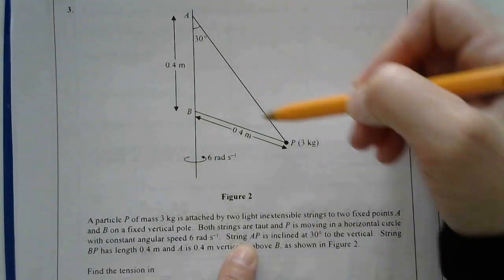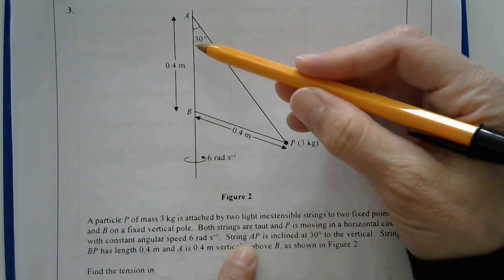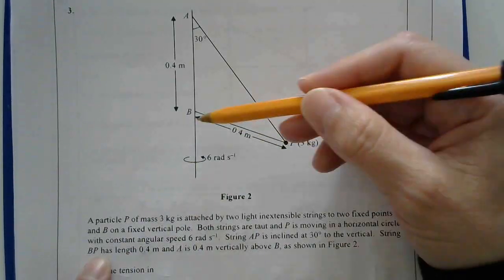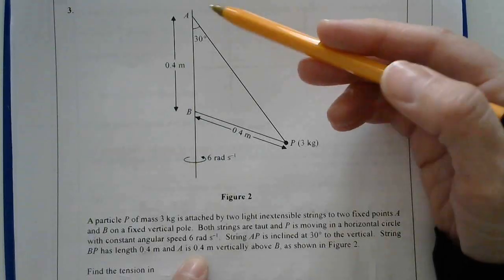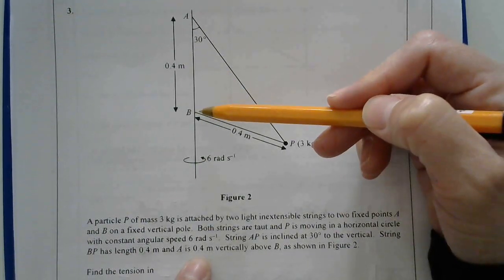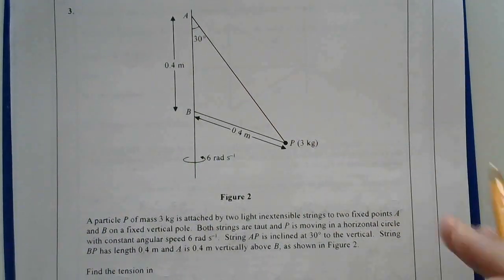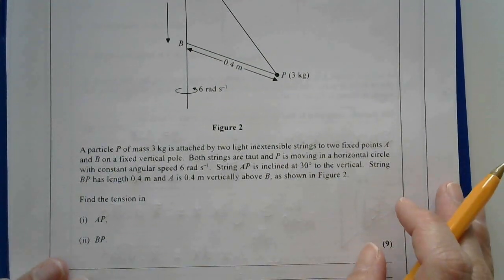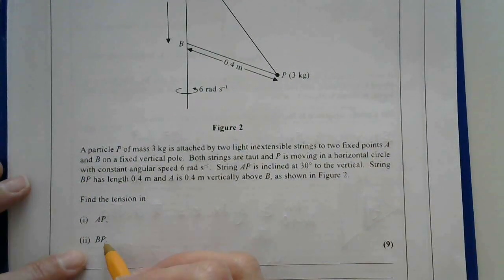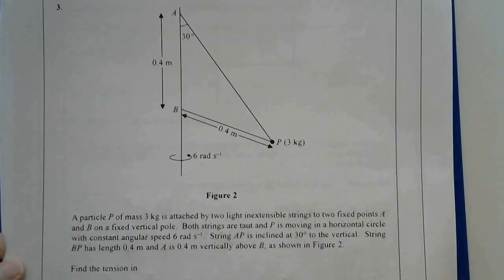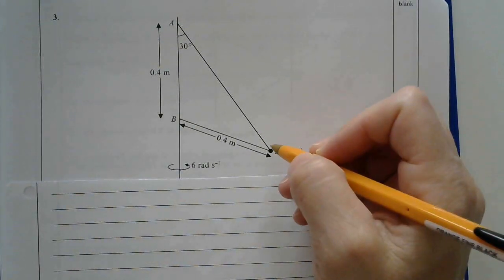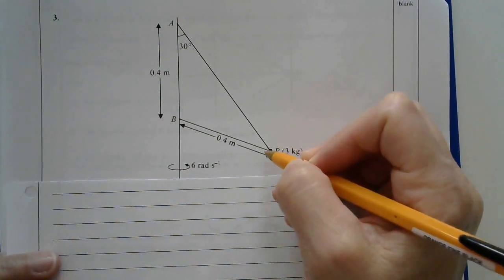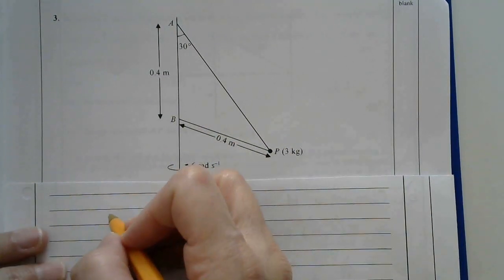String AP is inclined at 30 degrees to the vertical and string BP has length 0.4 and A is 0.4 vertically above B as shown in the figure 2. And then I'm asked to find both of the tension in the upper string and the tension in the lower string for 9 marks. So the very first thing that I will do is draw a diagram of what is happening to the forces on the particle.